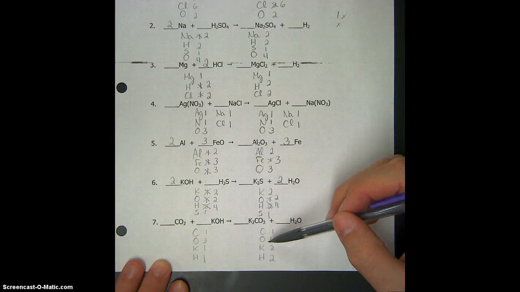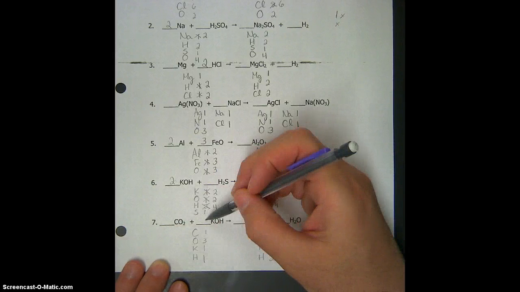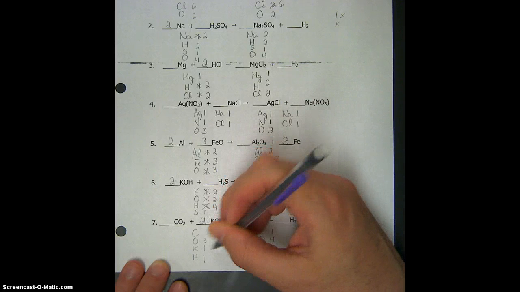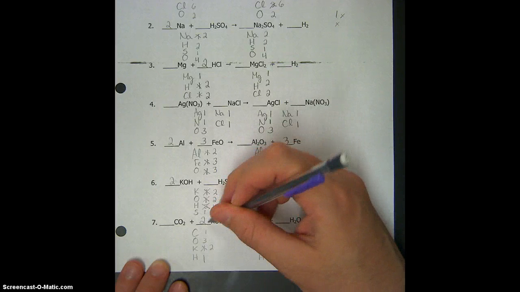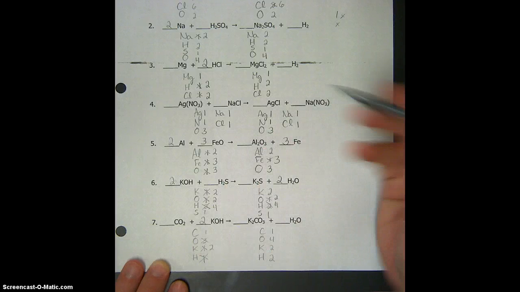Oxygens don't match, but they're a pain. Let's leave them for last. Let's look at potassium. 2 here, and over here, oh, there we go, there's potassium. I'm going to slap a 2 in there. It gives me 2 potassium. And it affects oxygen and hydrogen, so I'm going to cross them out down below, and now I'll recount.